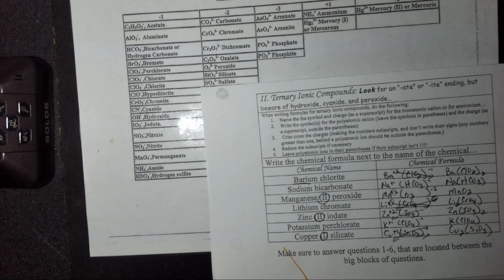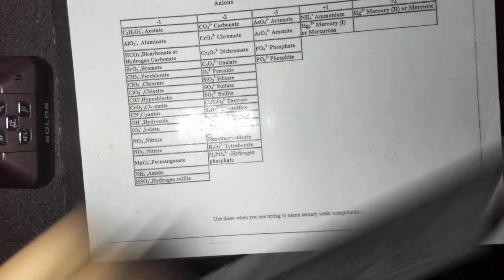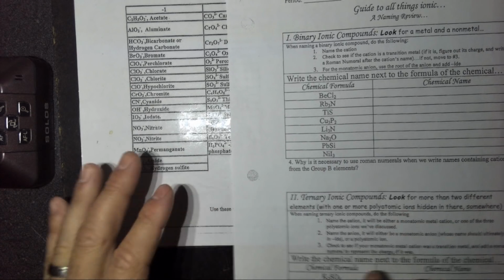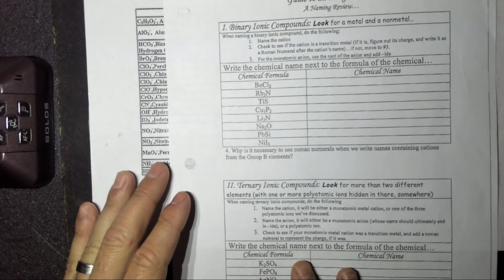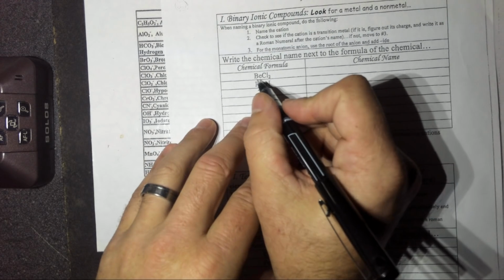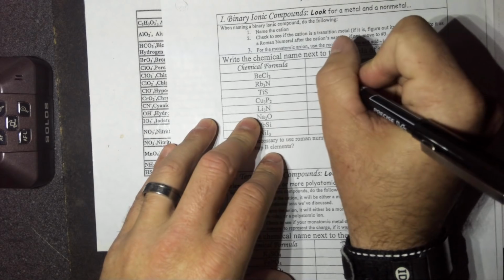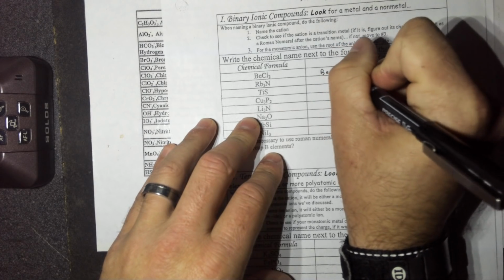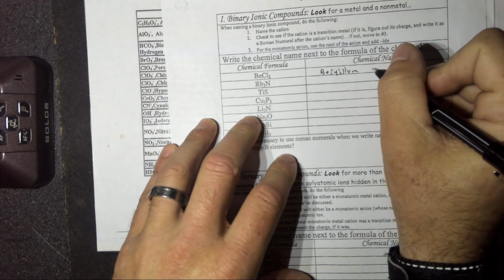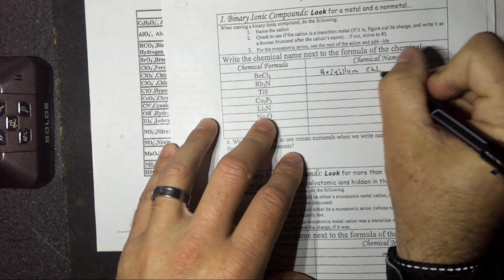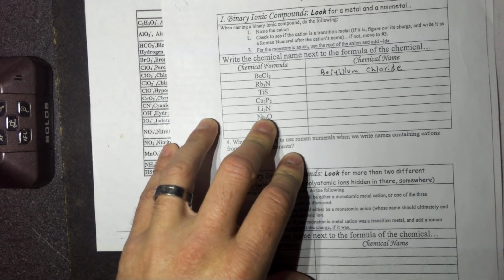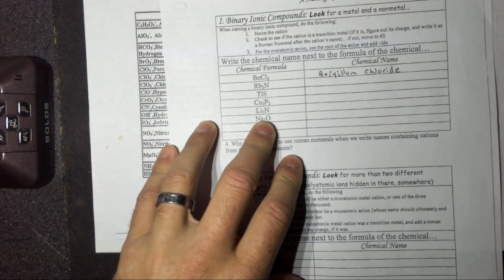So now let's work opposite. Let's take the formula and let's give it a name. So let's expand upon what we know. We're going to start with binary because they're a little bit easier. So we're going to start with a fairly simple one. Be is beryllium. So again, we capitalize the first letter, beryllium. We take the chlorine. Instead of saying chlorine, we just simply call it chloride. Beryllium is not a transition metal, so we don't have to do anything special to it.